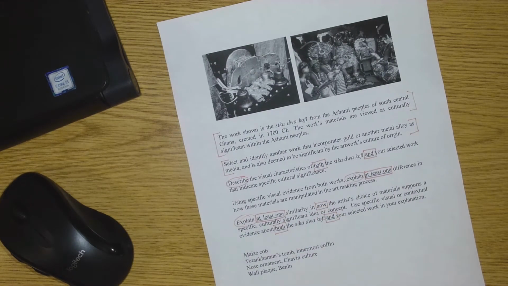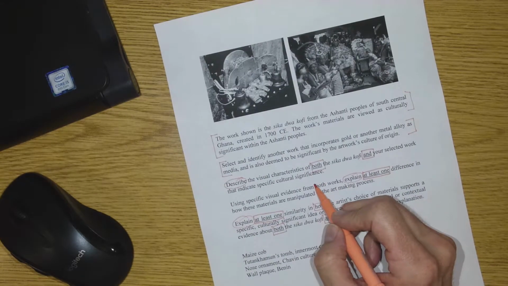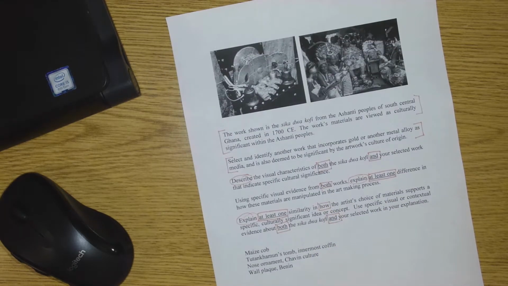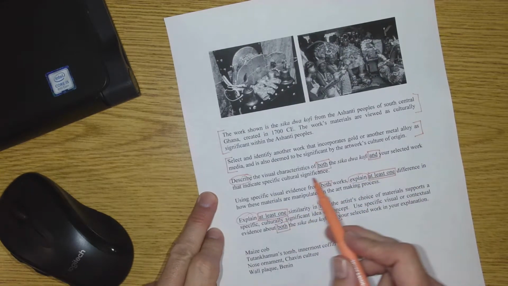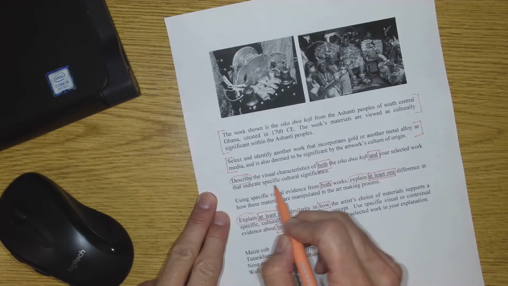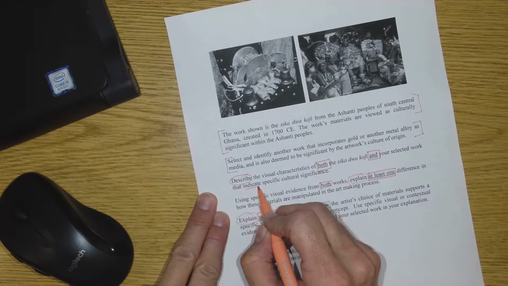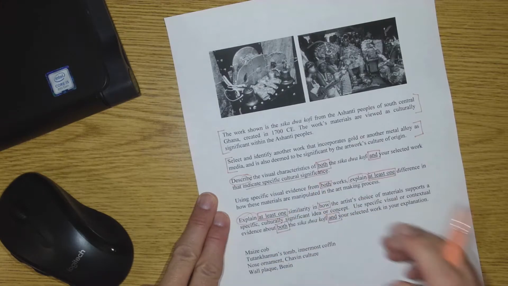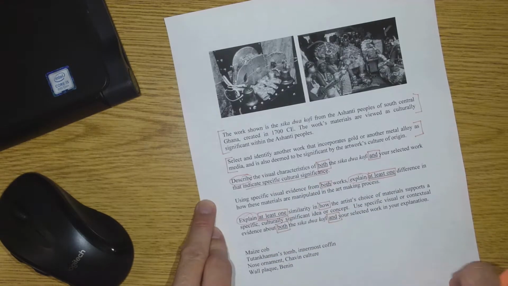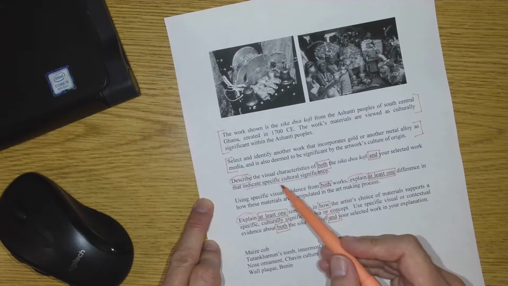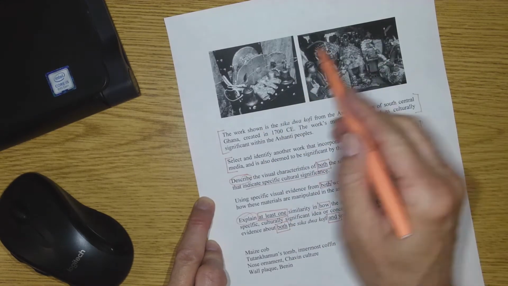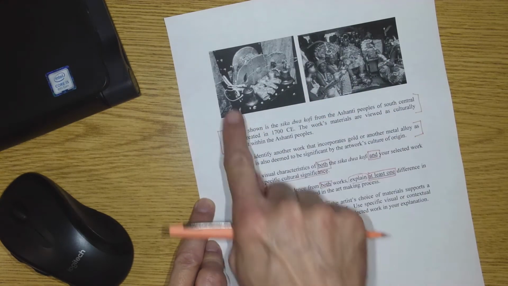Let's see, from both works, just to make sure I know there's two. Okay, so now we're ready to go on to key phrases here. You selected a word that indicates special. Okay, so we have to say what visual characteristics indicate that this is something that is culturally important, culturally significant. Why? What are the features of this thing that essentially make people venerate it so much, right?